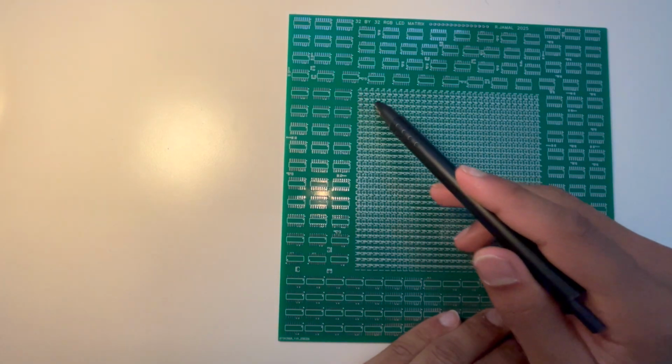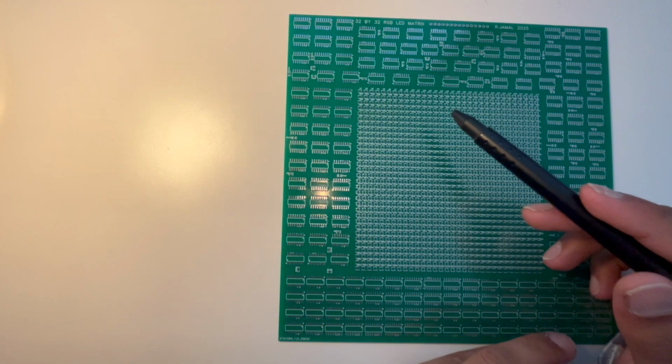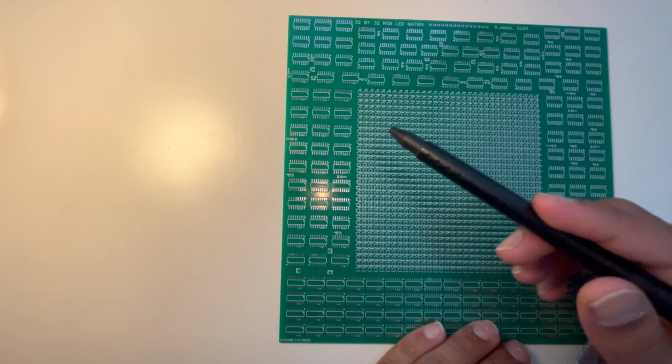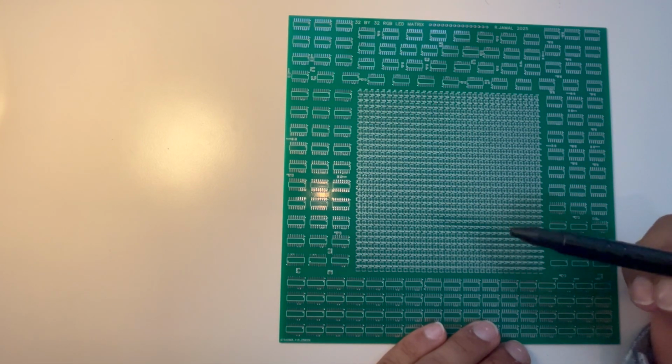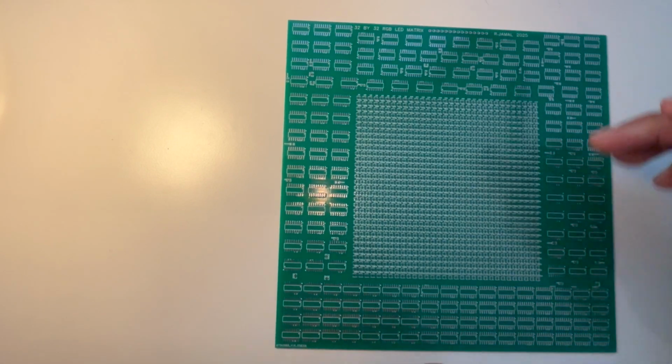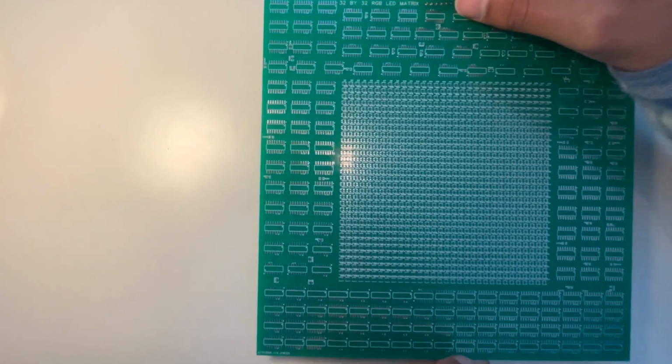So the matrix itself here consists of 1024 RGB LEDs in a square arrangement. While this version of the matrix was much too complex for the auto router to work, it would have had a camera attached and it would display the feed from the camera live. So now that we understand what the matrix does, let's get into how it works.